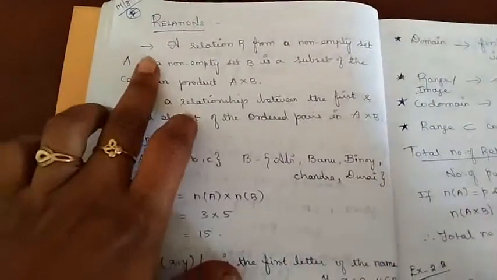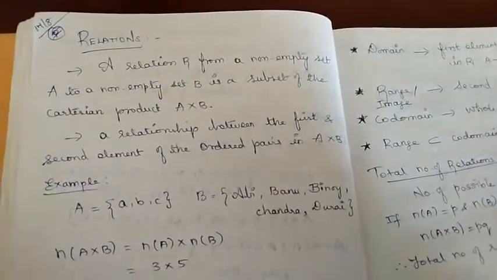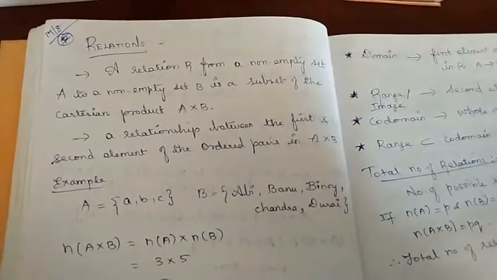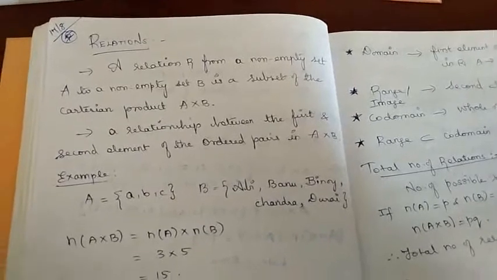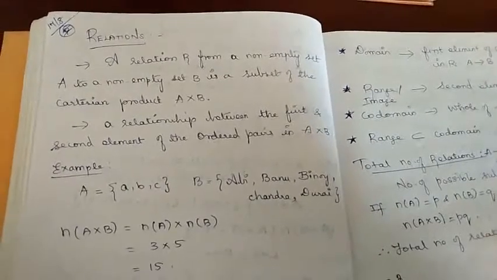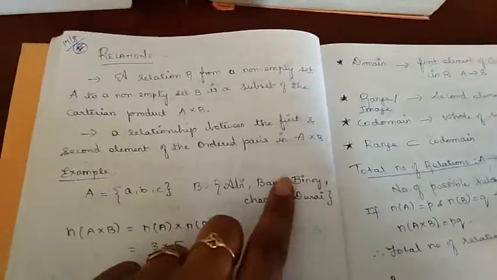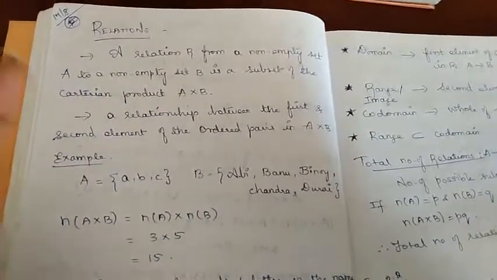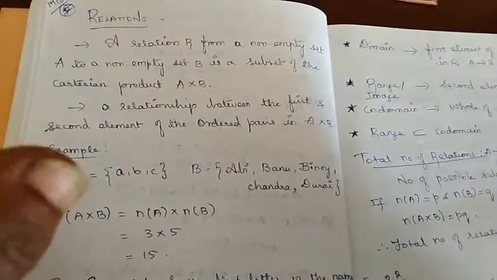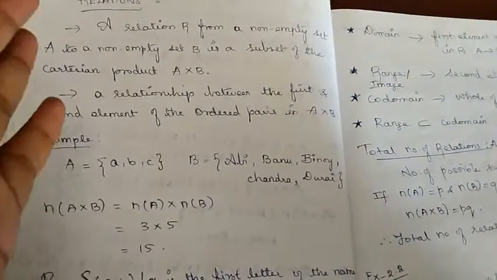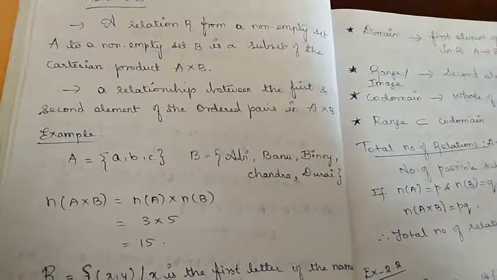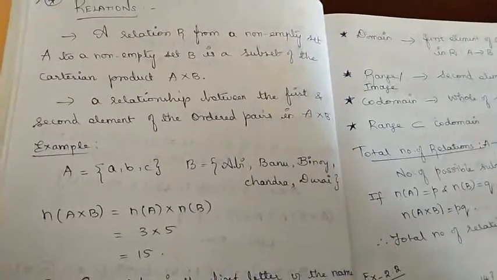Then we have learnt what is meant by a relation. What is meant by a relation? A relation from a non-empty set to another non-empty set is a subset of a Cartesian product. A relation is a subset of a Cartesian product. So a relation between the first and the second element of the ordered pair in A cross B. We will have a set of ordered pairs, and we will define some relation between those elements. Okay, some relationship we will define. That is called a relation between the first set and the second set.